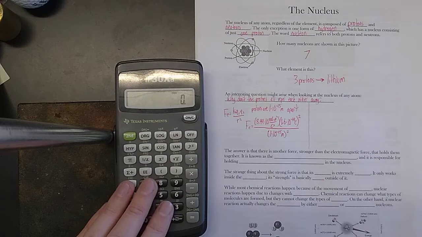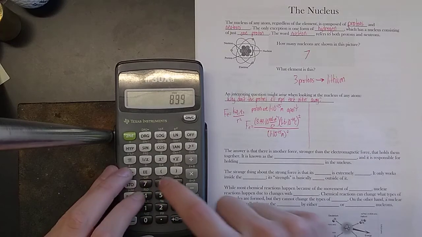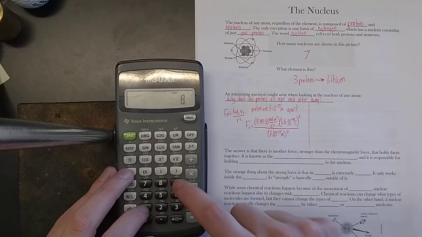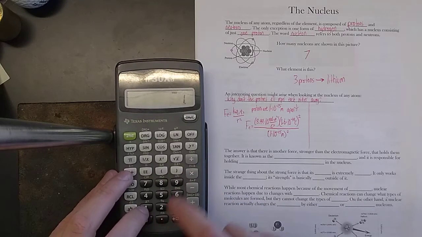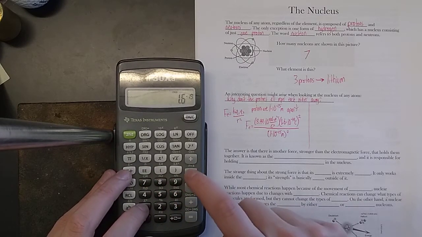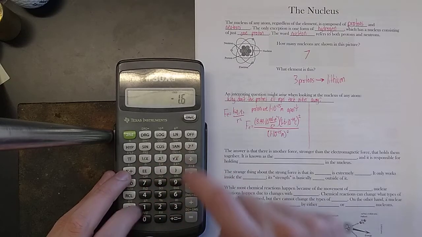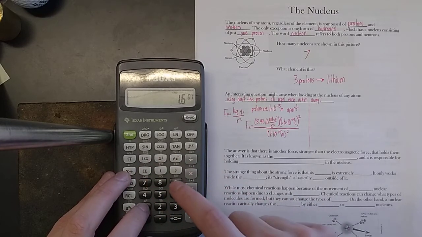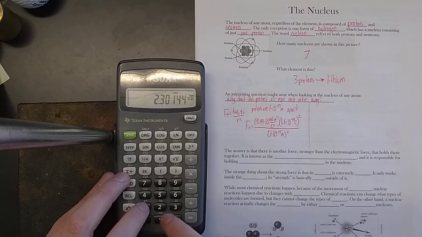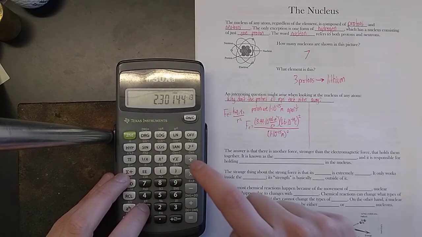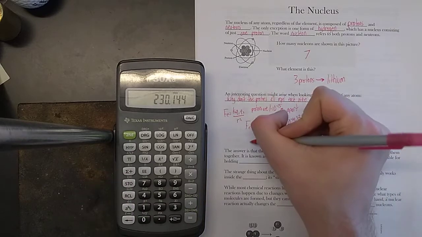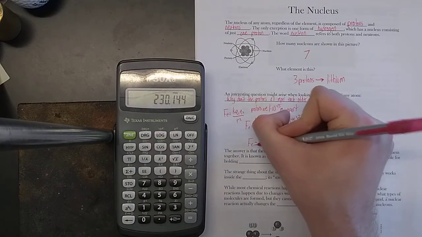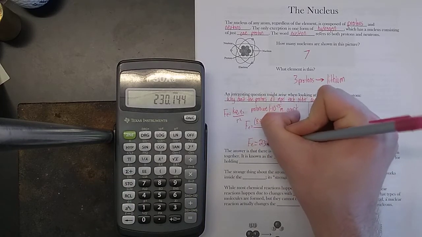So let's see what the force is that's repelling these protons apart. 8.99 times 10 to the 9th times 1.6 times 10 to the negative 19th times 1.6 times 10 to the negative 19th, divided by 1e negative 15 divided by 1e negative 15. We get that the electrostatic force repelling these protons away from each other is 230 newtons.